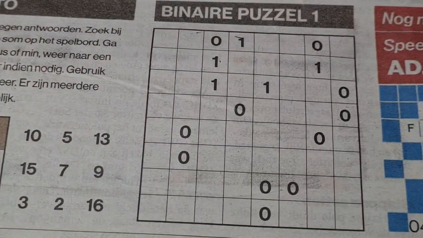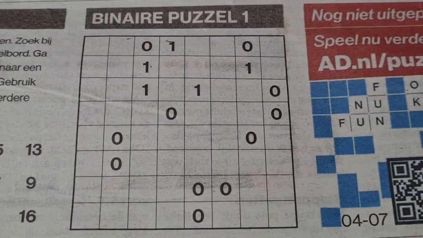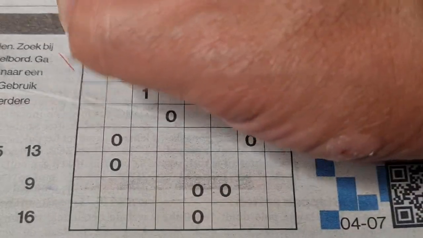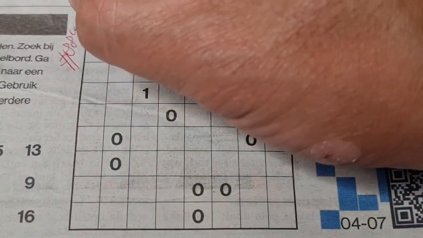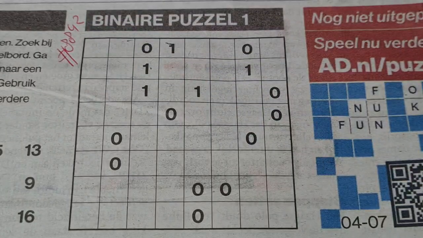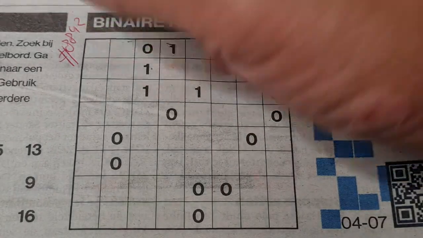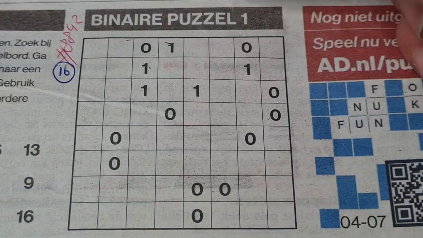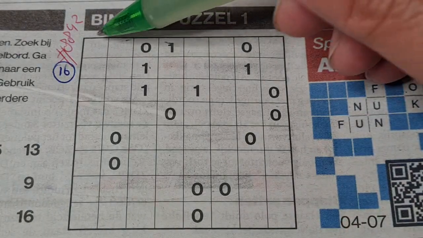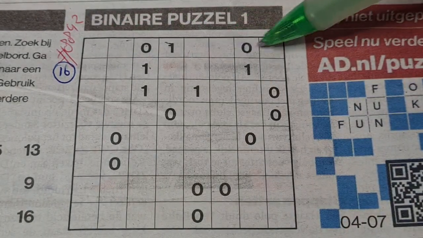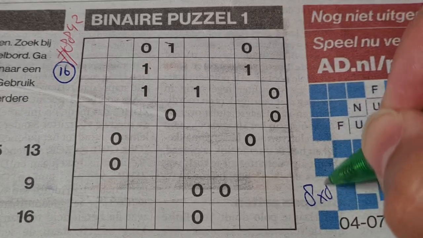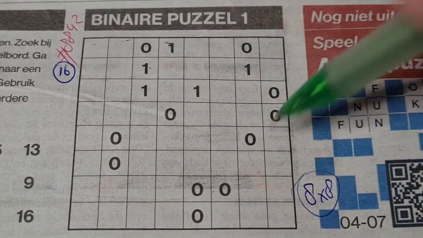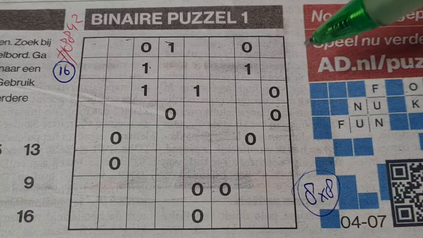The binary puzzle. Binary puzzle number 8842. Before I start, I always count the printed digits. This one has 16 printed digits. What kind of binary puzzle is this one? Let me count. 1, 2, 3, 4, 5, 6, 7, 8 by 8. Binary puzzle, that means in a row or in a column, there are always 4 0s and 4 1s.